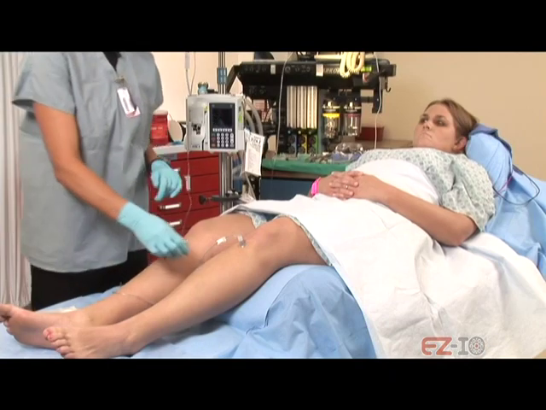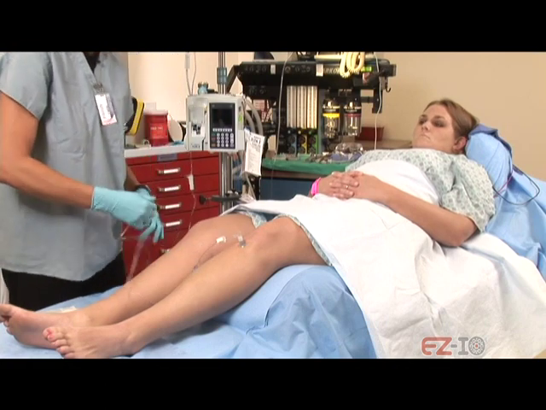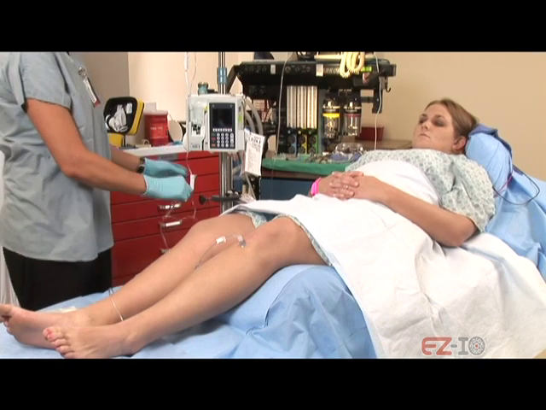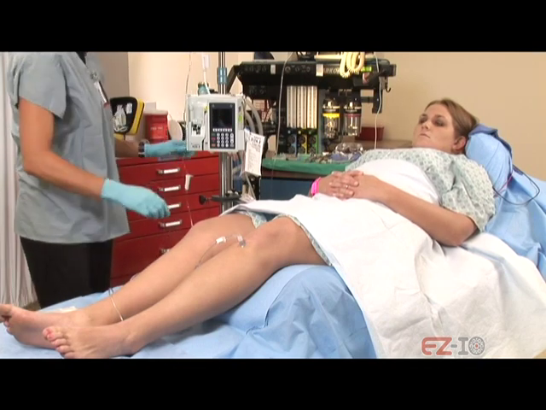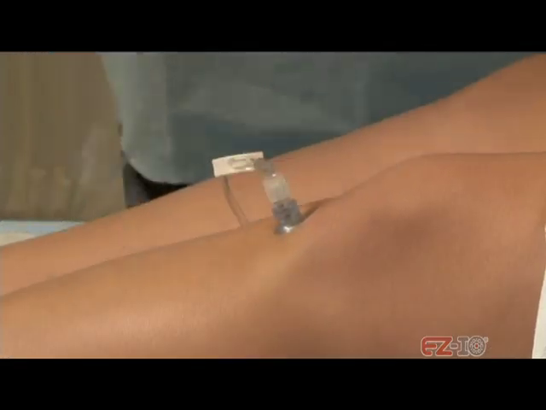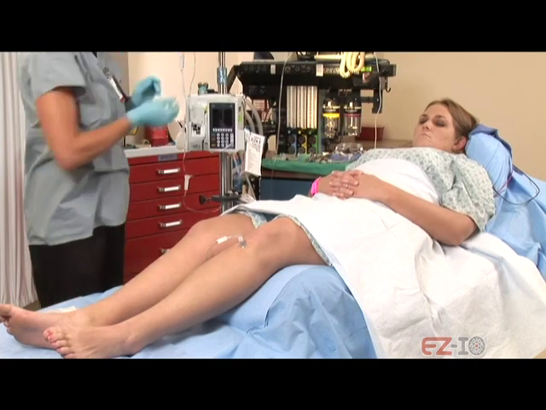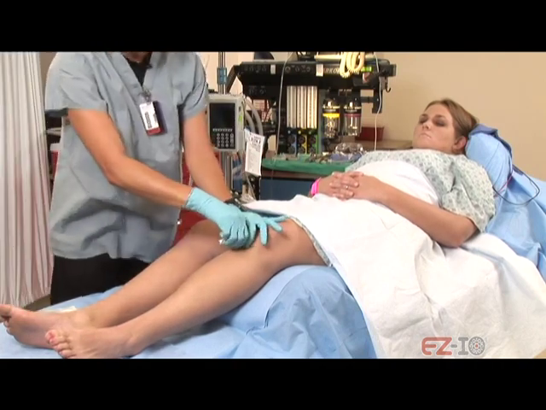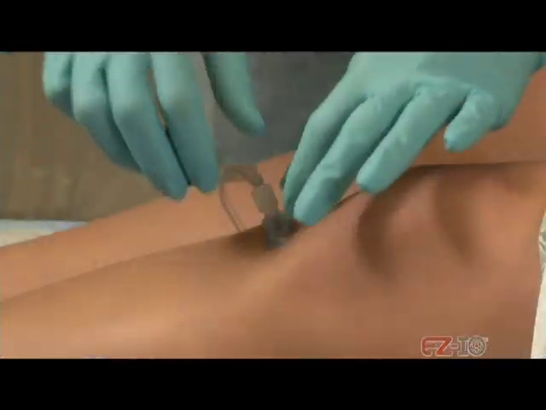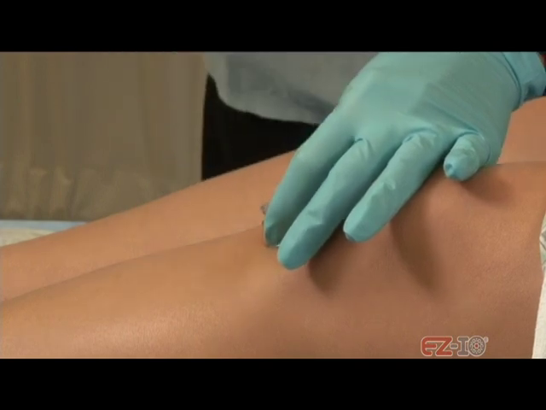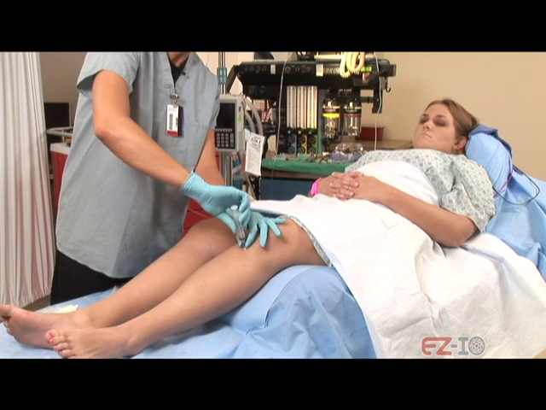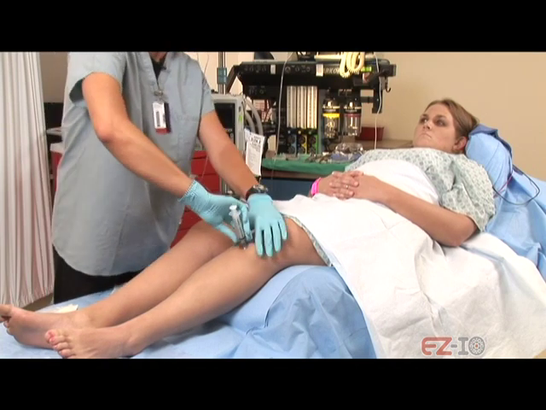Okay, Kelly, we're ready to get this out, okay? All I'm going to do is twist and pull this straight up while I'm taking it out, okay?